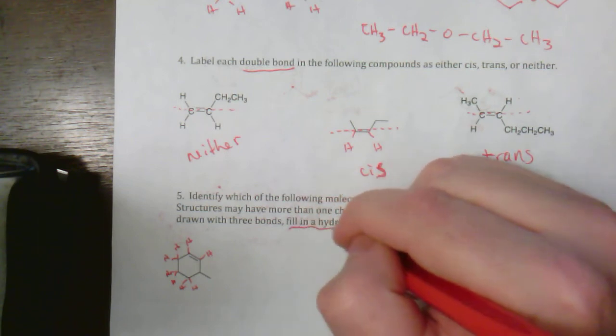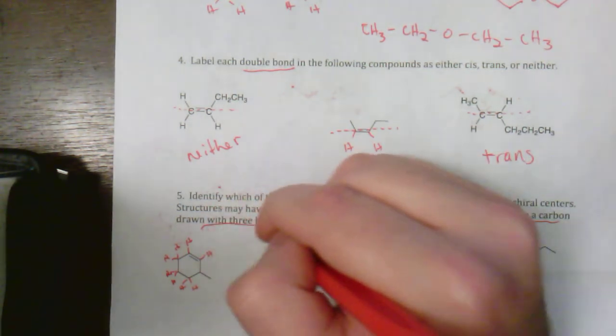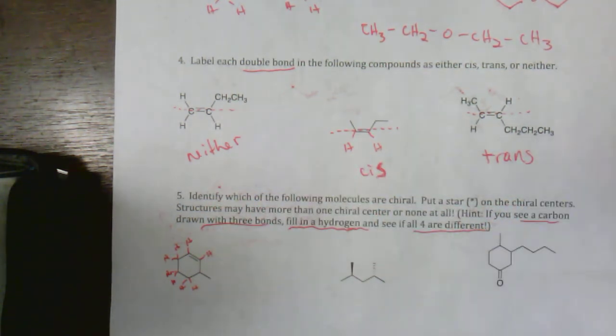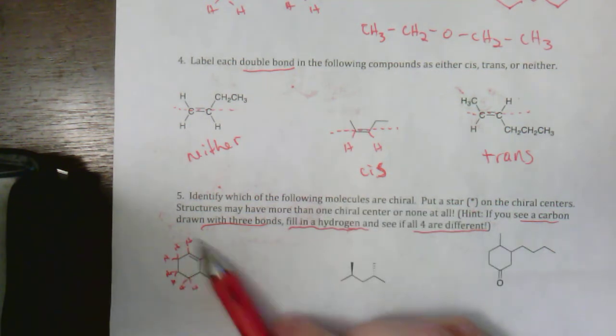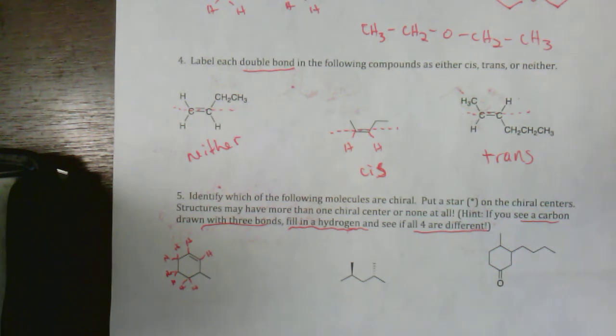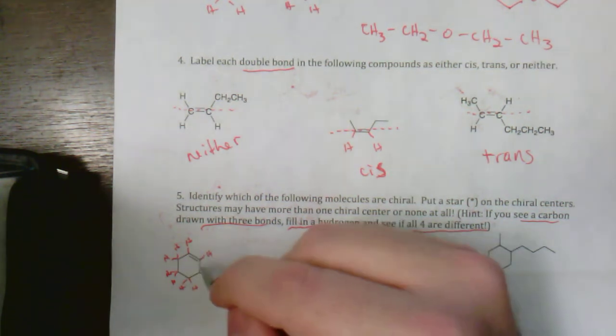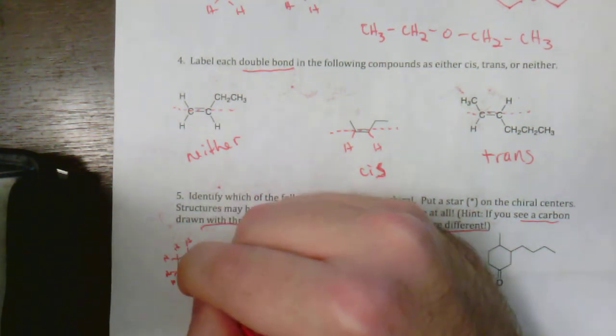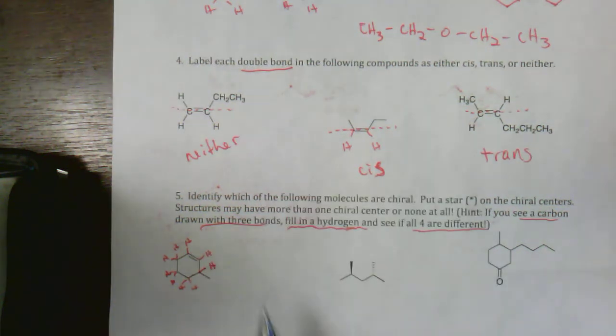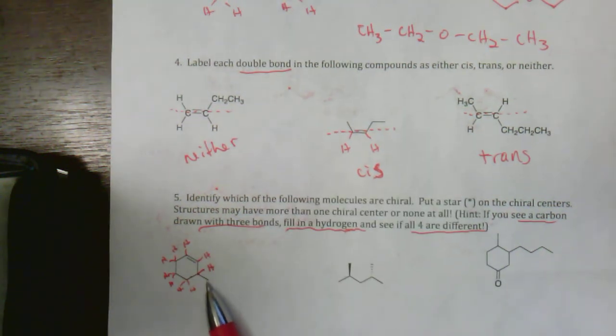So it's like this says. Find a carbon with 3 bonds, fill in a hydrogen, and then see if all 4 of those things attached to that carbon are different. So all these carbons only had 2 bonds. This has a double bond. Double bond can't ever be chiral. This one has 1, 2, 3 different bonds and an H that's not shown. And on this carbon is just a CH3, so that's different than this CH2, which is different than this one, which is part of a double bond. Okay, so it's attached to 3 carbons, but they're all unique carbons.